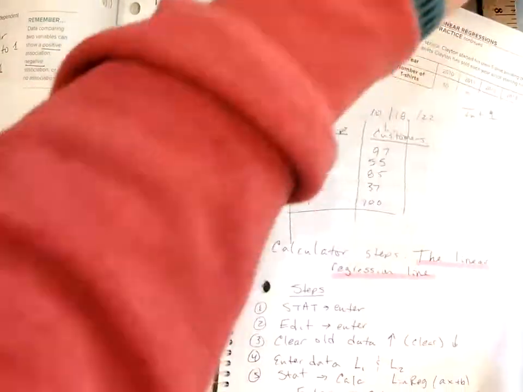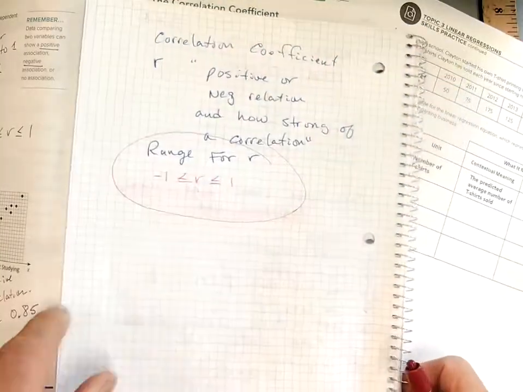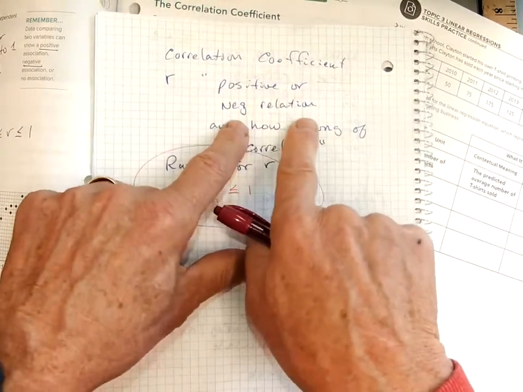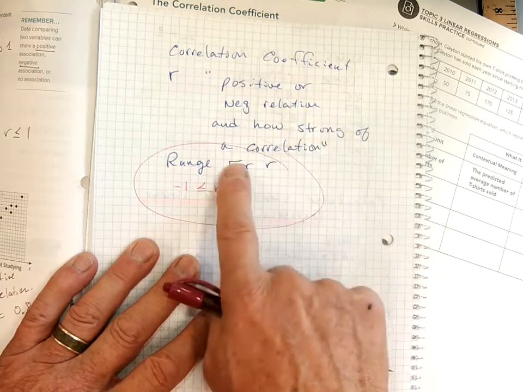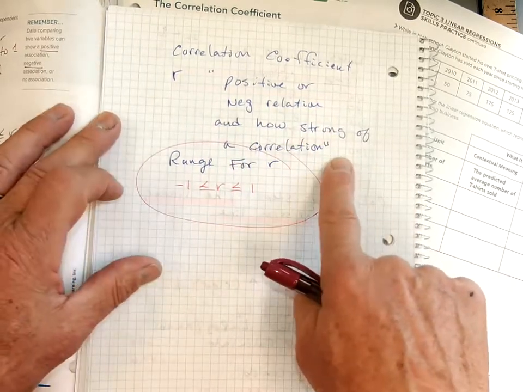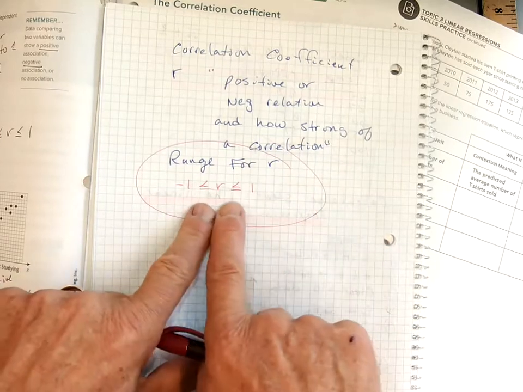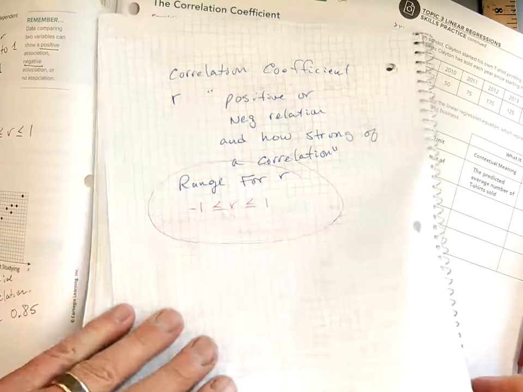Okay. In our notes, we talked a little bit more about it, right? And our correlation coefficient. We just said basically that the correlation coefficient tells us a positive or negative relation, and how strong a correlation is. The closer it is to 1 or negative 1, the stronger the correlation. The range for R is always between negative 1 and 1.